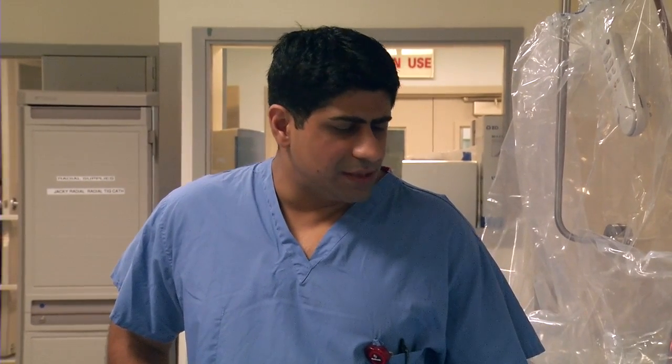And as far as patient selection goes, it's crucial to do what we call an Allen's test prior to the procedure. This is to demonstrate collateral circulation to the hand. So that's performed by our staff and our physicians prior to selecting a patient for transradial catheterization.